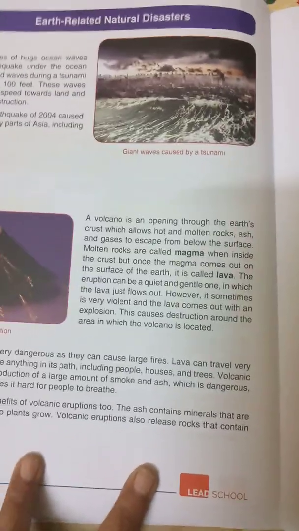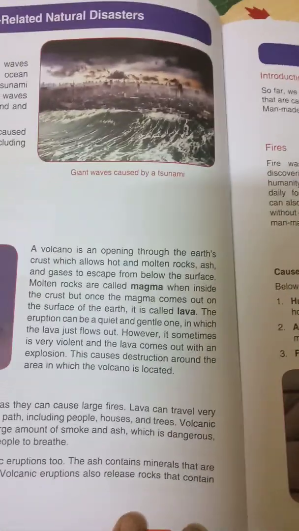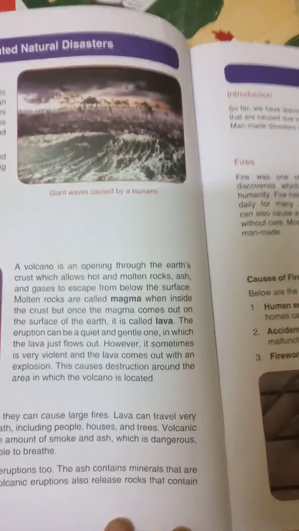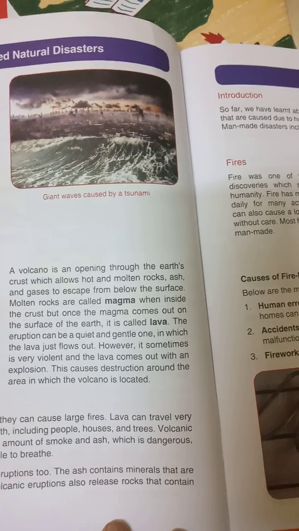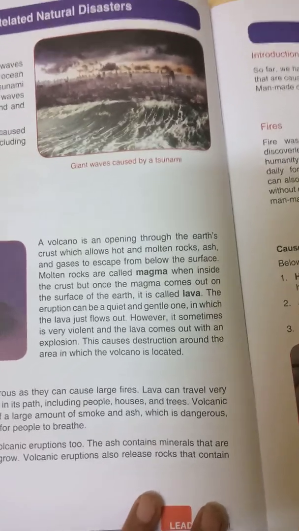Then volcanic eruption. Volcanic eruptions happen. A volcano is an opening through the earth's crust which allows hot molten rocks to come out. The molten rocks are called magma when inside the surface of the earth, and when they come out, they are called lava. Okay, inside the surface, the molten rocks are called magma. When it comes out, it is called lava.